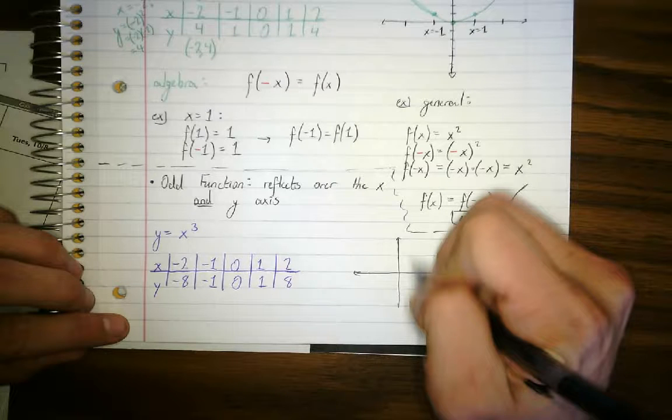1, 2, 3, 4, 5, 6, 7, 8. 1, 2, 3, 4, 5, 6, 7, 8. And then maybe 1, 2, 3, 4. Great. So we start off with our -2. We're going to go all the way down to -8. At -1, we're at -1. At 0, we're at 0. At an input of 1, we're at an output of 1. And at an input of 2, we're at an output of 8.